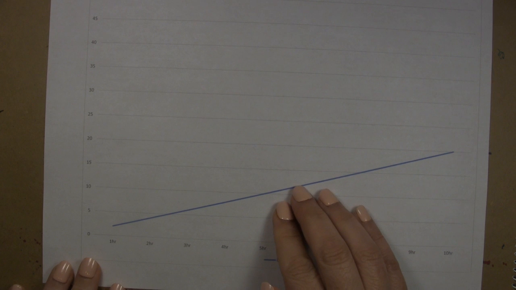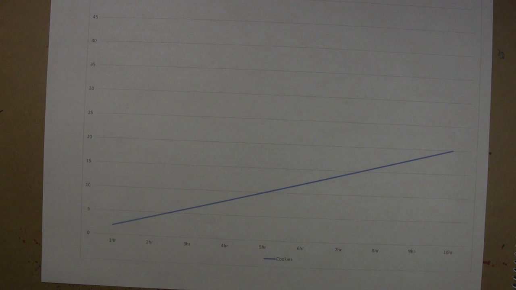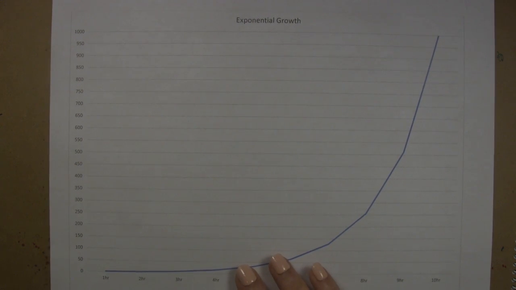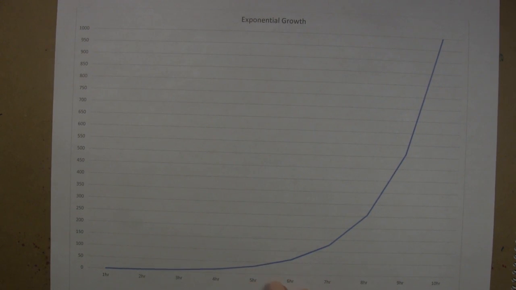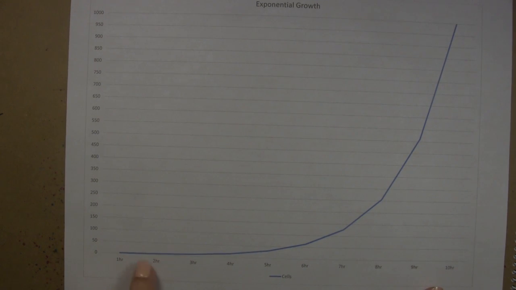Not all things, however, can be represented by such a nice straight line. For instance, let's take a look at exponential growth. Exponential growth in this example is from, you start with 2 cells in a petri dish, 2 bacterial cells of some sort, and every hour you double the number of bacterial cells that you get. So at first, this looks nice and flat and even.